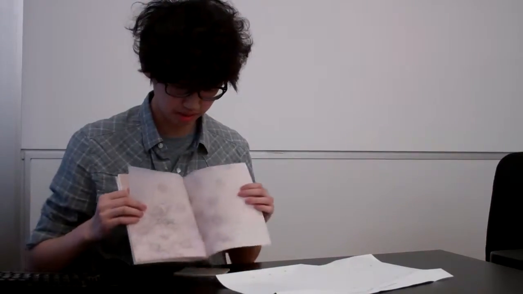The last page is about the typeface that I use and the research that I did at the library. And for this project, we also had to do a small scale version, which is just a small notebook, and the inside pages are all printed on tracing paper.